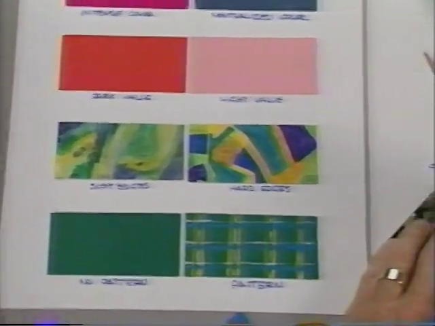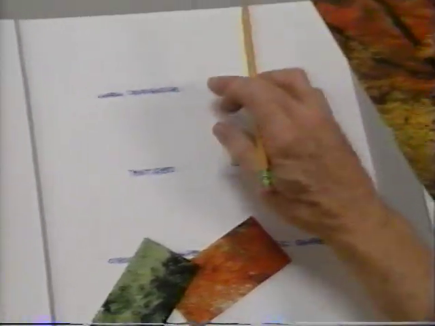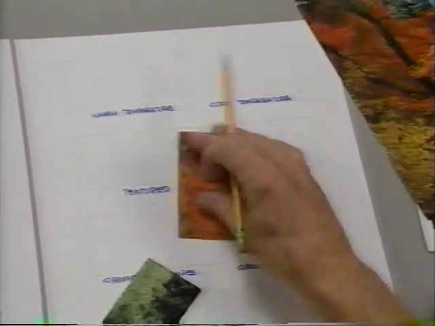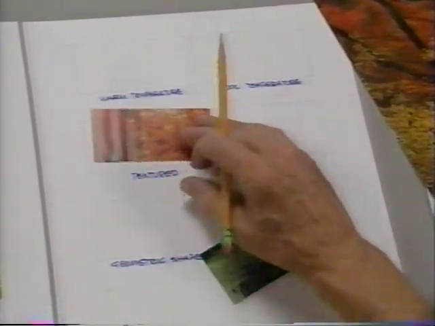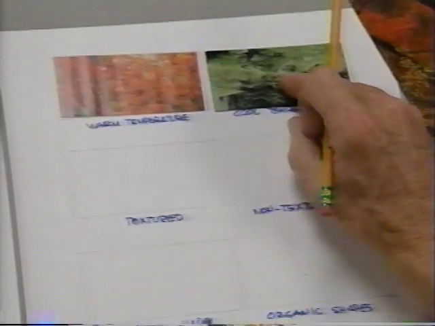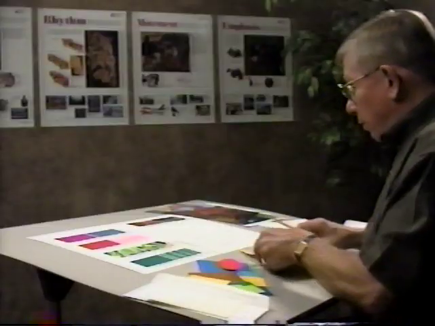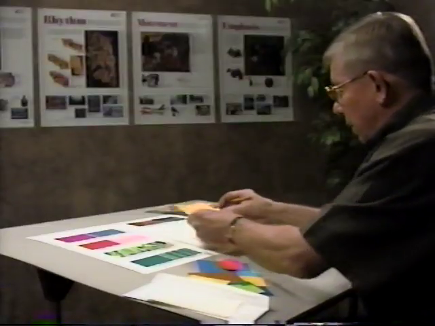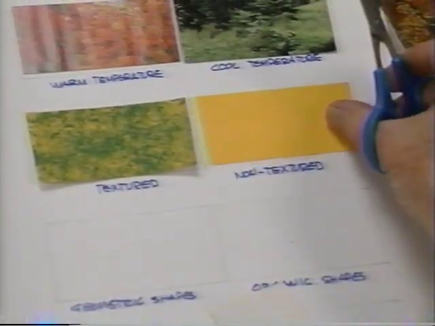Now we can find things in magazines. For example, we have cool temperature and warm temperature contrast. I cut some pages out of a magazine that show warm temperatures and those that show cool temperatures. We can check areas that are textured and non-textured. This is a textured and a non-textured area.